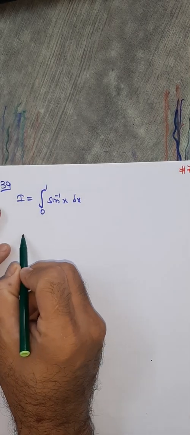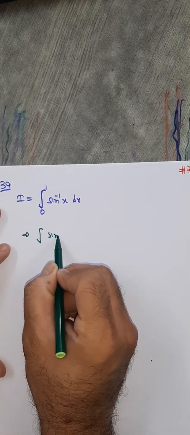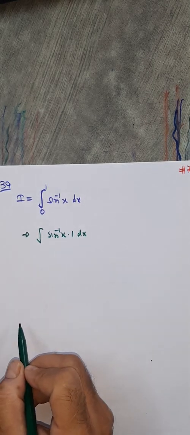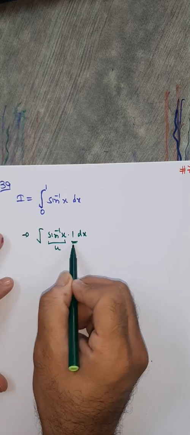Integral 0 to 1 sine inverse x dx, remember. Now when you have a single function, we always use integration by parts by writing it as into 1. So first I'll do it as an indefinite integral. Sine inverse x into 1 dx. Now the single function is always u, this is v.